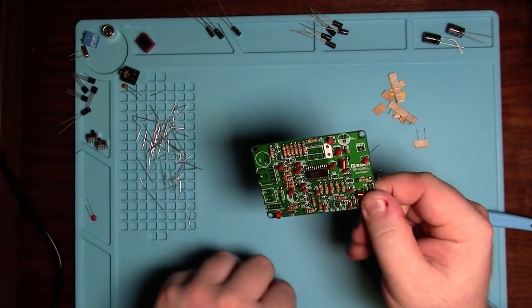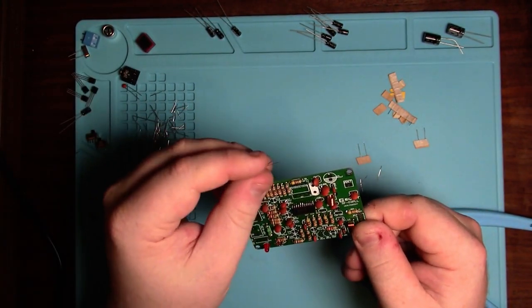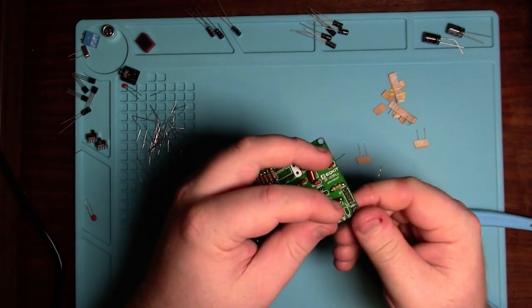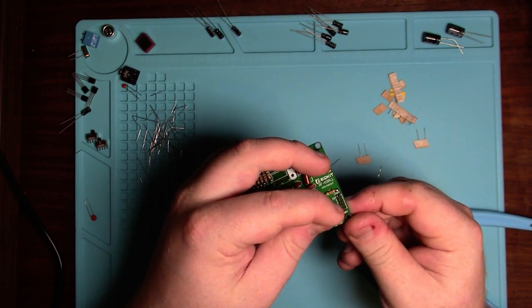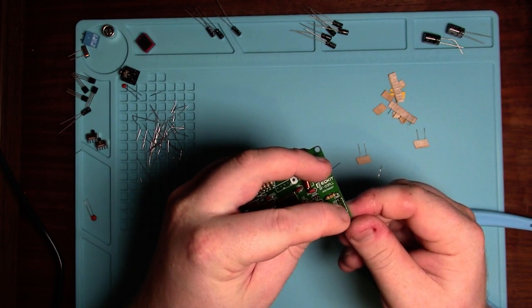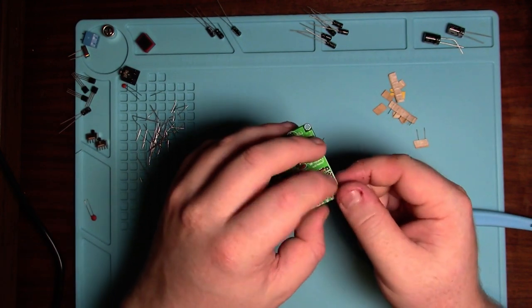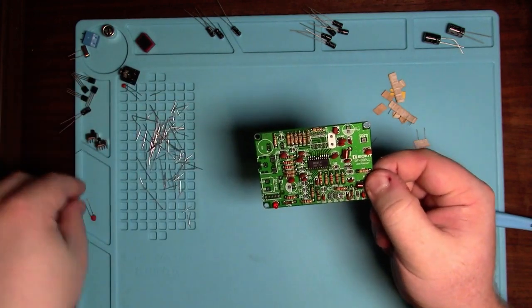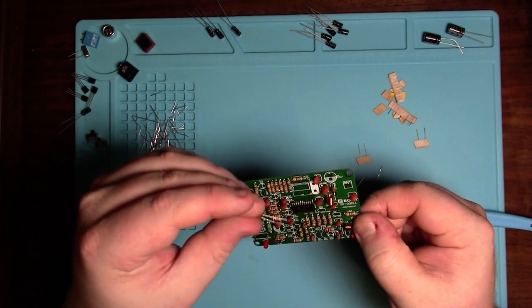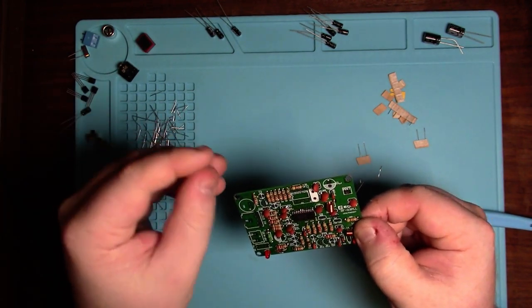This is... what is this one? 22. Where does 22 go? Oh, there it is. Very corner. There. We have 15.